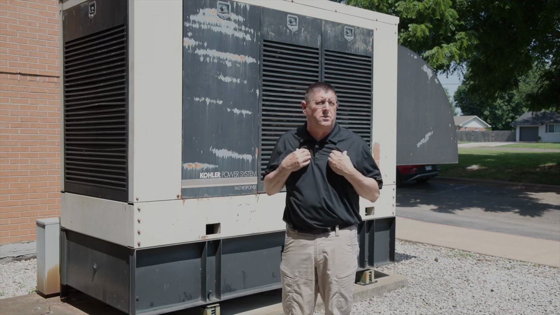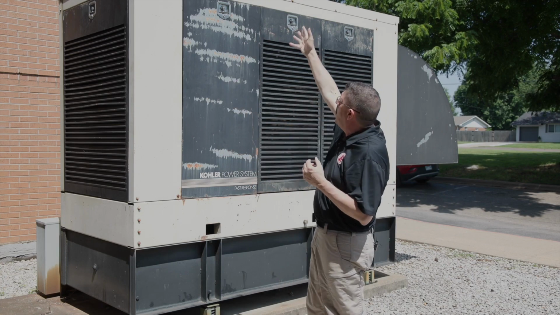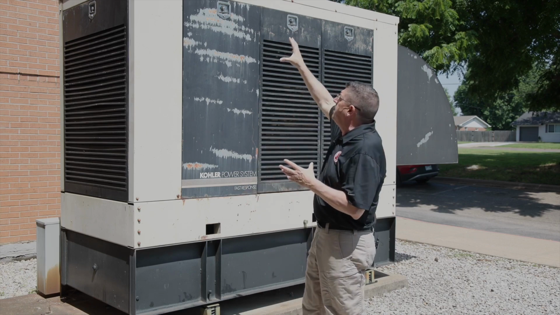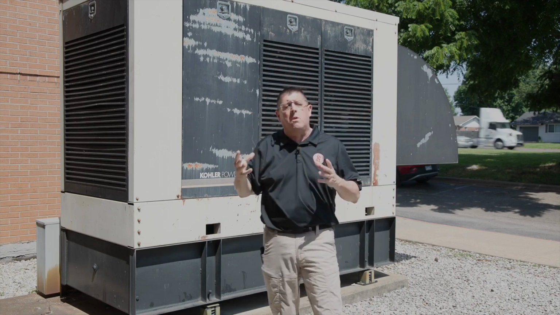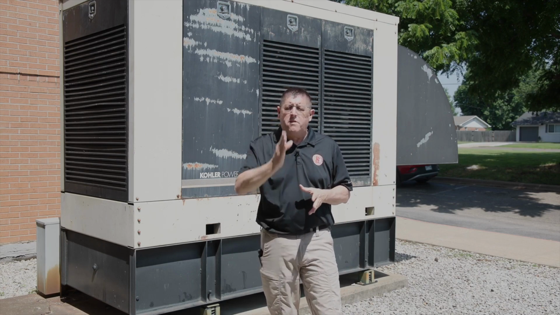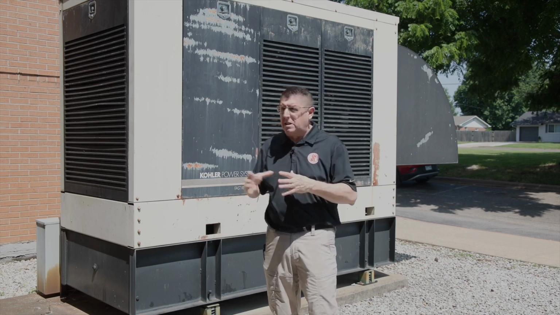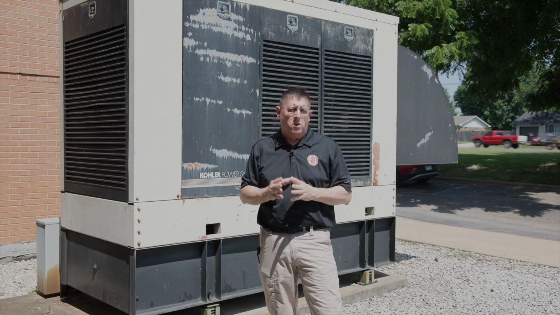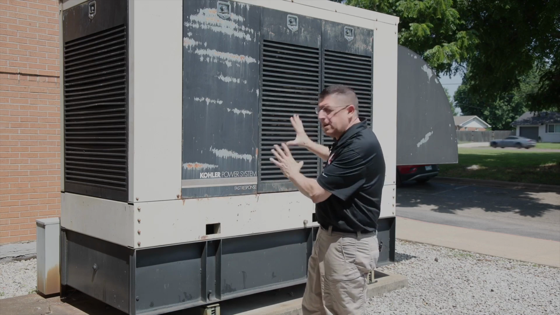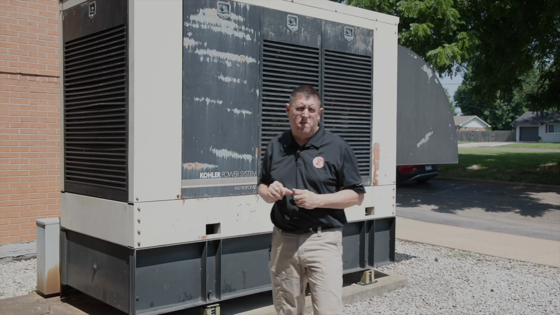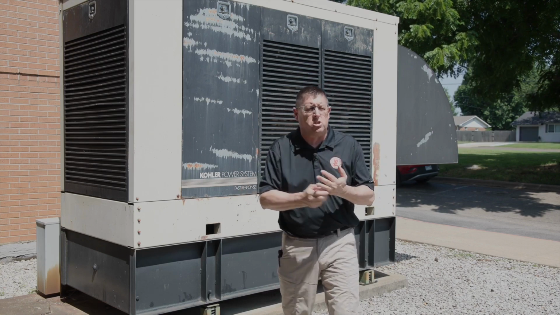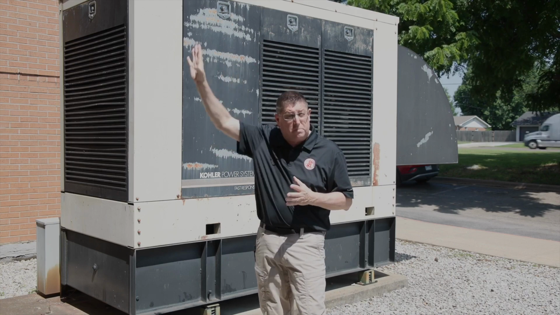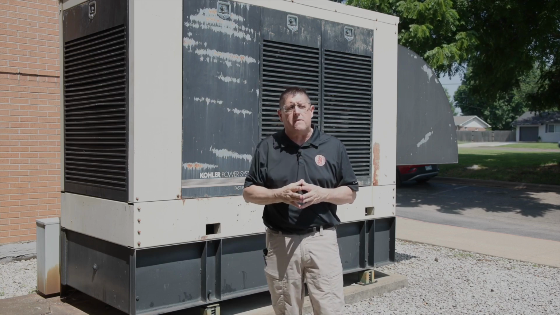So I don't really have this concern, but I have the exhaust from when this generator comes into operation. If this exhaust was going out and it was anywhere near an operable window, then that's a concern for me. But since this is out here in free space, I don't have a concern.